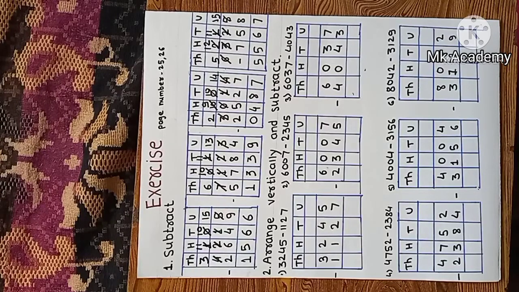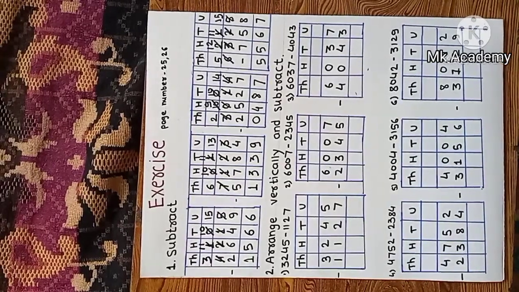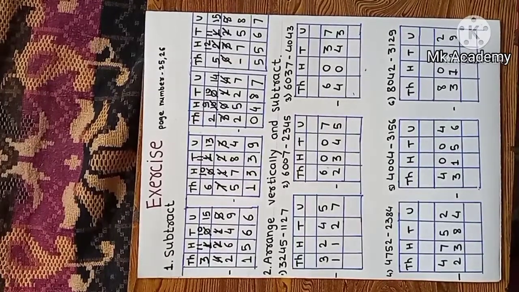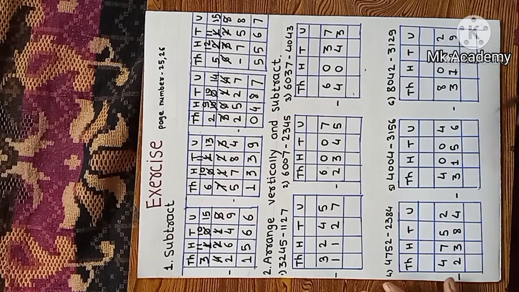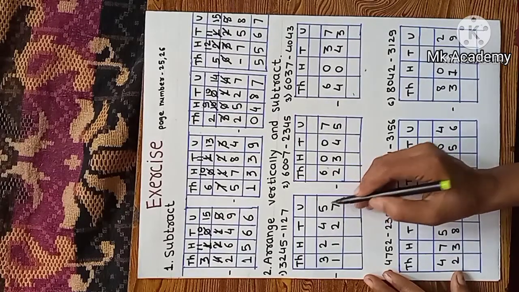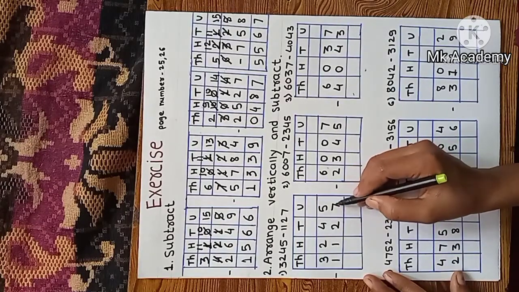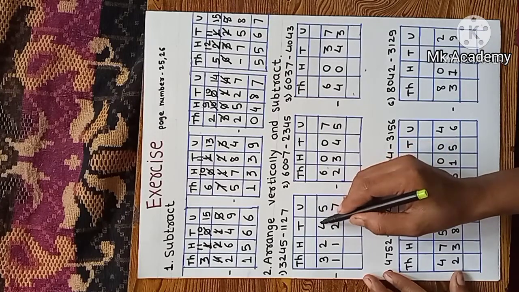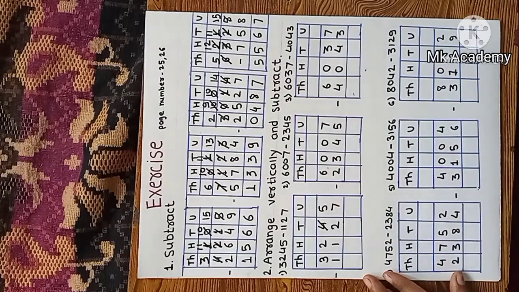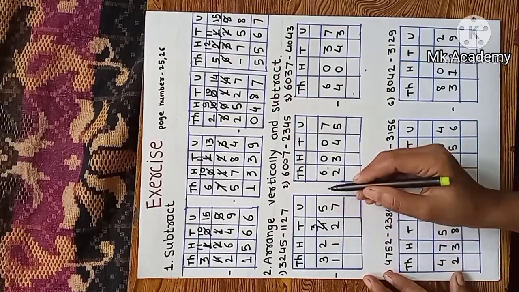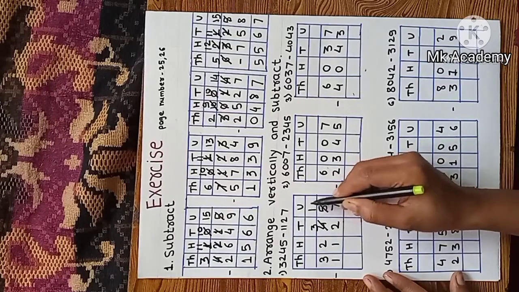Now see the next question. Arrange vertically and subtract. We have to arrange the given subtraction vertically and then solve. First example, 3245 minus 1127. We can arrange this problem vertically then solve. Now 5 units minus 7 units. This 7 is bigger and 5 is small. Therefore we can borrow. We can borrow from this tens. Here 4 tens. We borrow 1 tens. How many tens remaining here? 3. Now here we get 15 units.